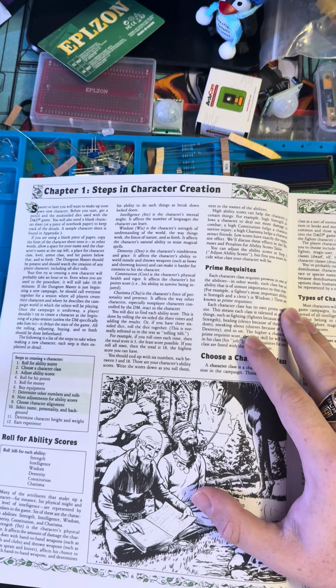His ability to survive being injured. Charisma, CHA, is the character's force of personality and presence. It affects the way other characters, especially non-player characters controlled by the DM, react to the character.